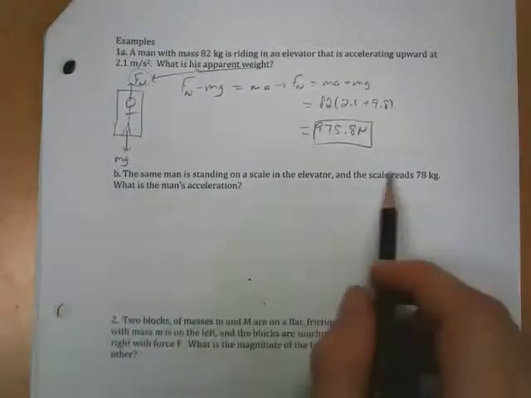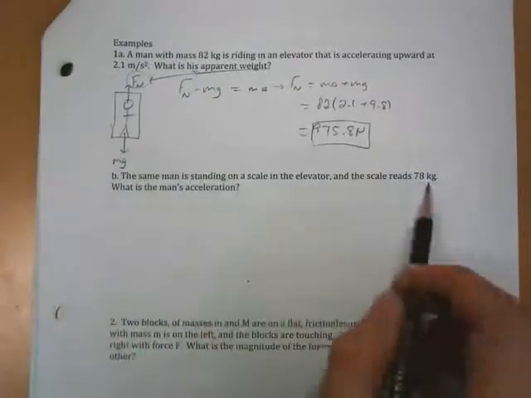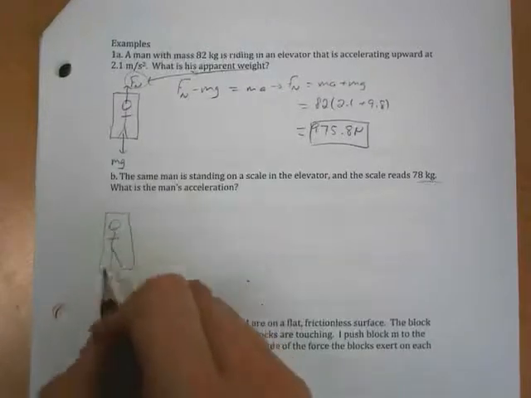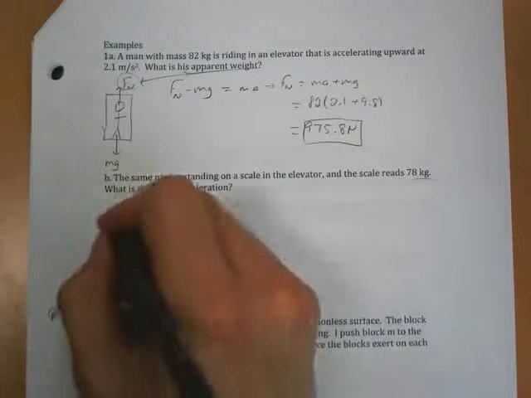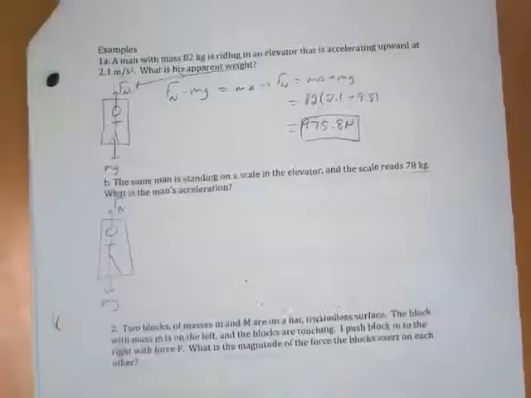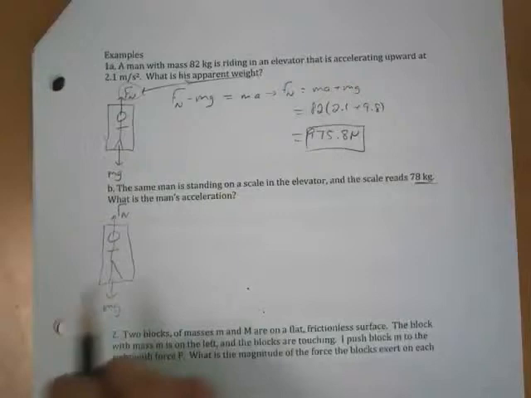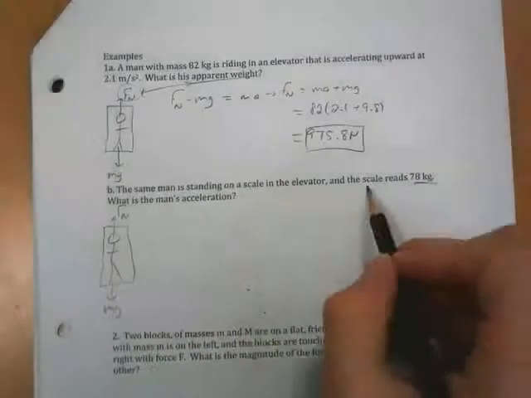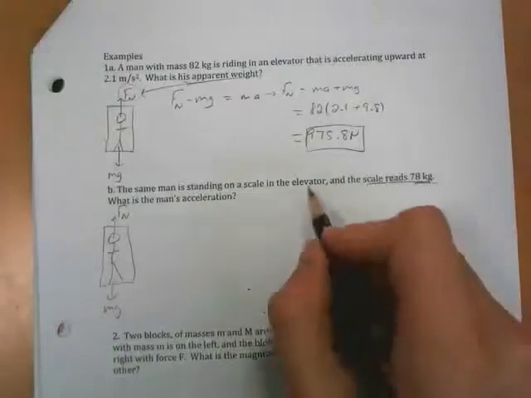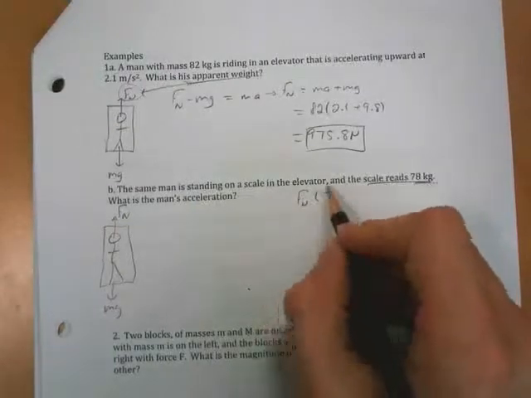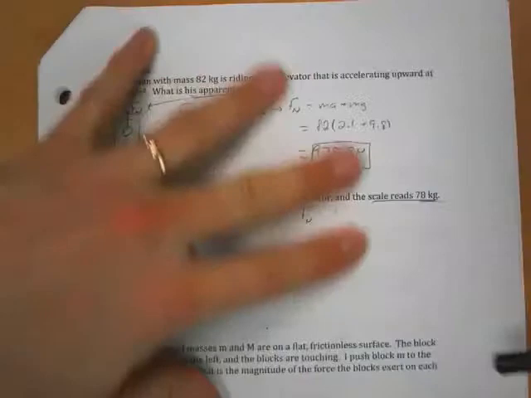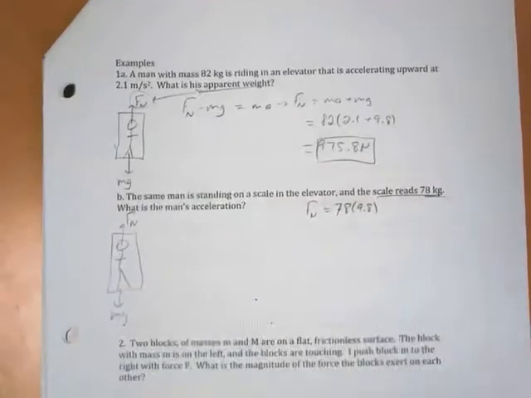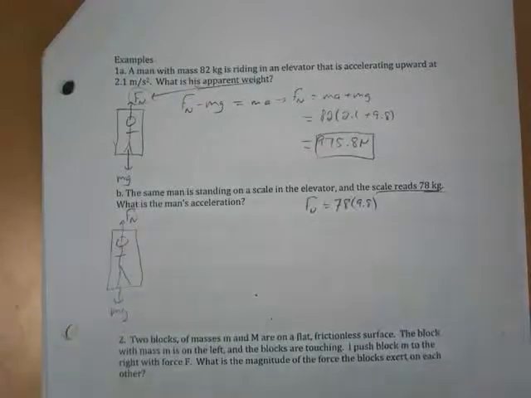All right, now if the same man is standing on a scale, and the scale reads 78 kilograms, what is the man's acceleration? Well, same guy, same forces. Now the scale, if it's reading in kilograms, is calibrated to divide by 9.8. So if the scale reads 78 kilograms, what that means is that the normal force is actually 78 times 9.8. The scale assumes you're just sitting there at rest when it figures out your mass.